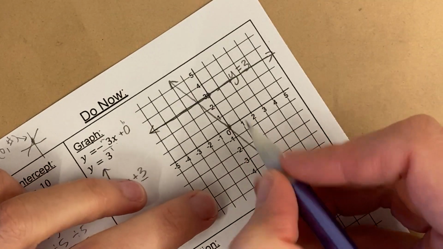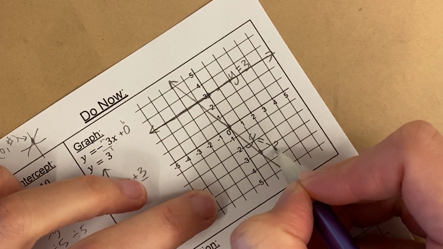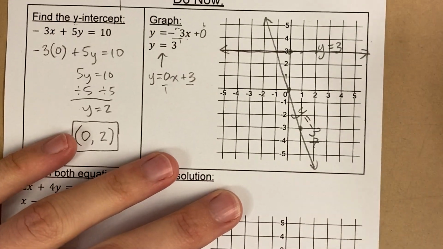Okay, label this so when you come back to reference it later, you can see which one's which. This is y equals negative 3x.